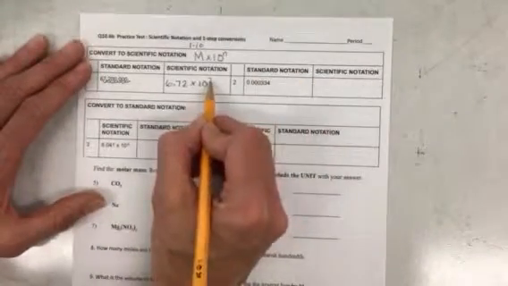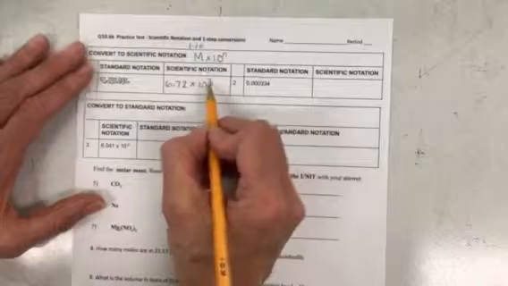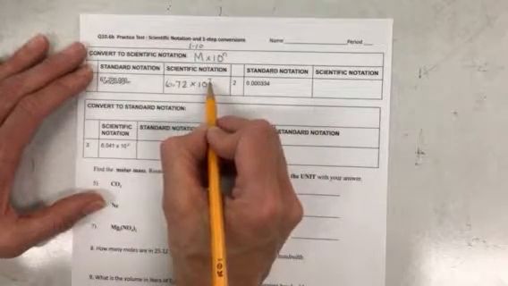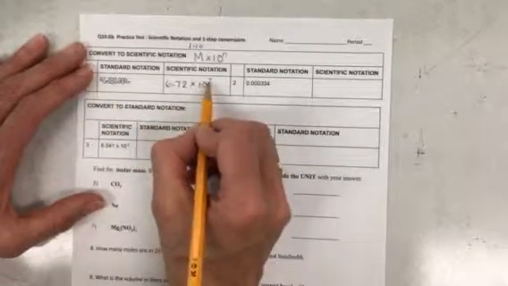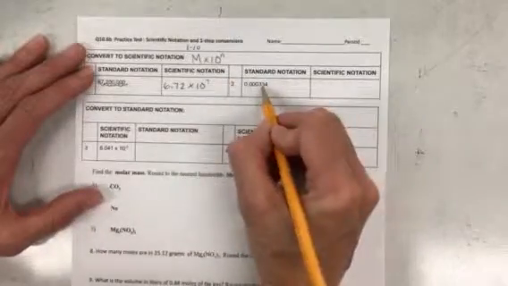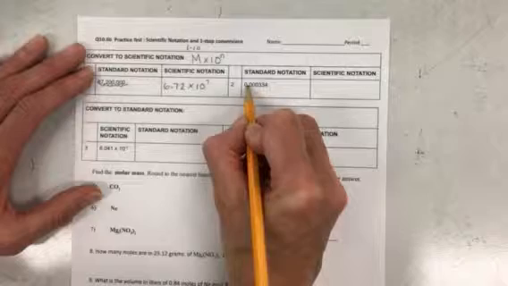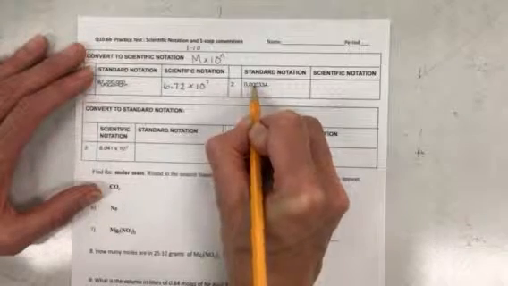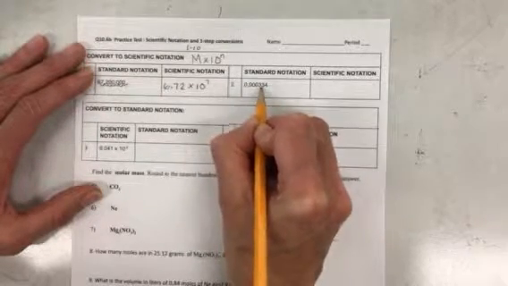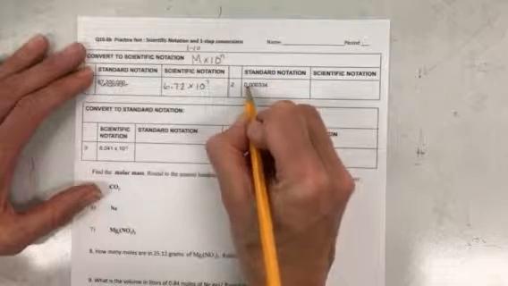Let's try it with a small number. I also like to remember, in case you're confused about the left and right, if it's a big number, it's going to be a positive exponent. Here's a small number, less than 1. So we do the same thing, but we move the decimal to the right this time to get it to the place where m will be between 1 and 10.